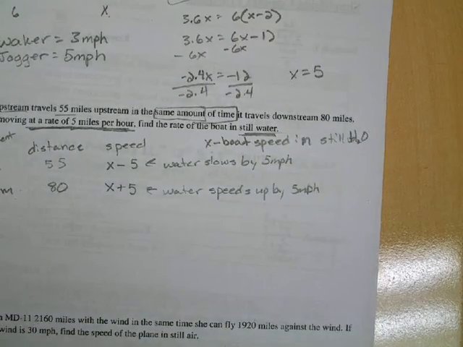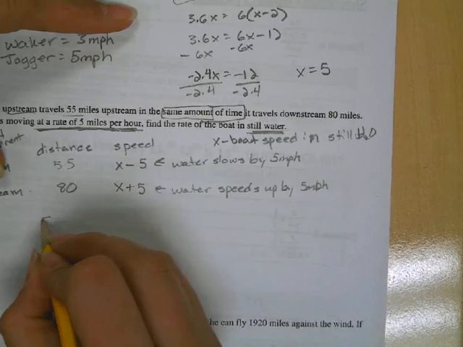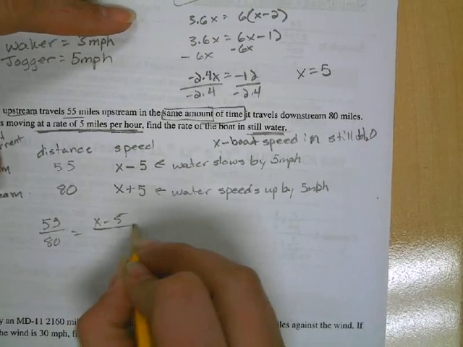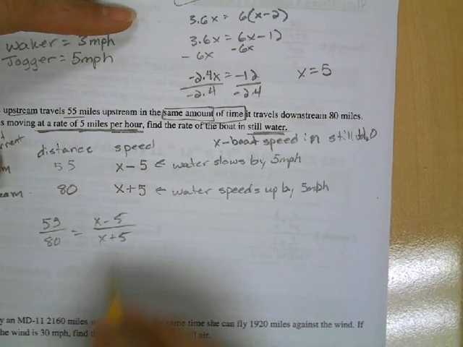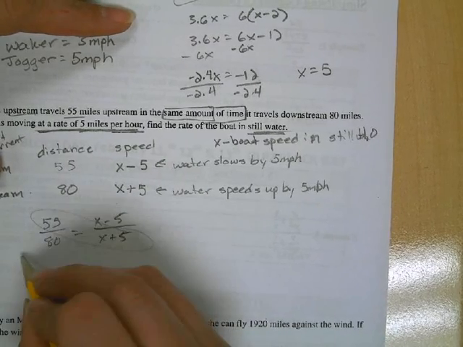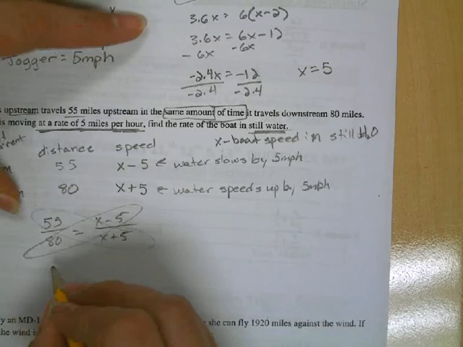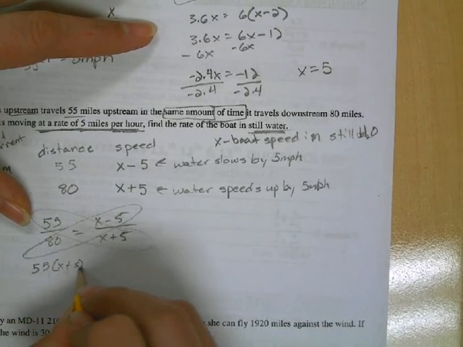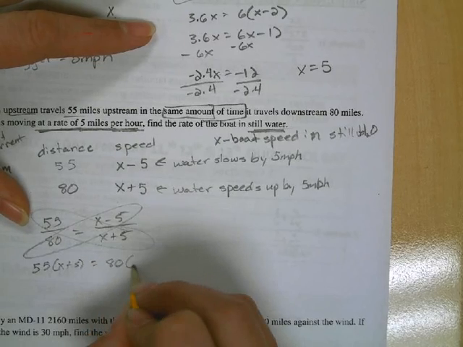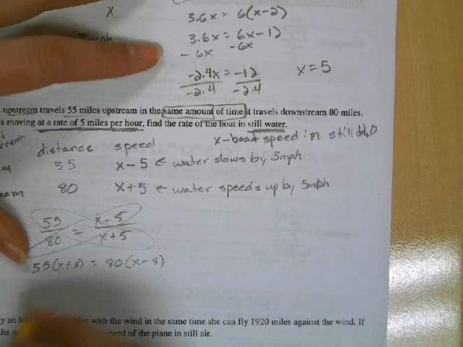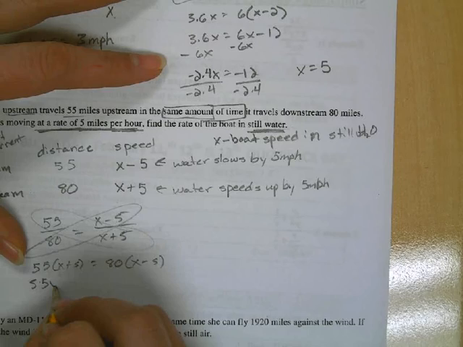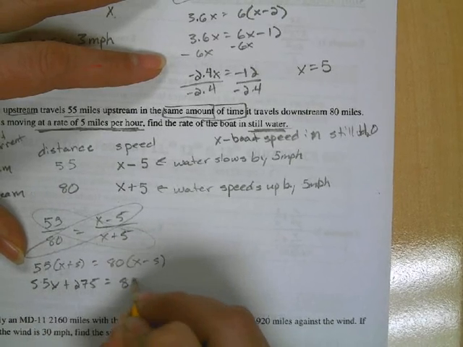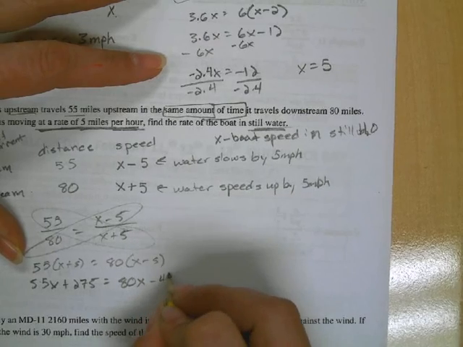So set it up as a proportion just like we have everything else. 55 over 80 is equal to x minus 5 over x plus 5. Go ahead and do your cross multiply. It's a big old butterfly this time. So I've got 55 times x plus 5 equal to 80 times x minus 5. Go ahead and multiply that out. 55x plus 275 is equal to 80x minus 400. Solve for x.